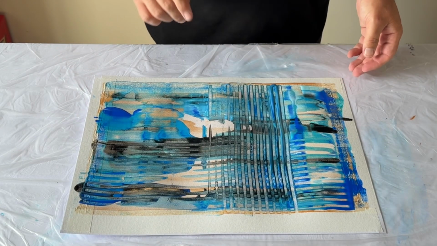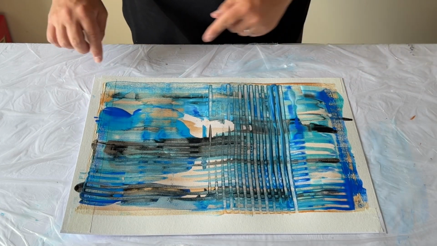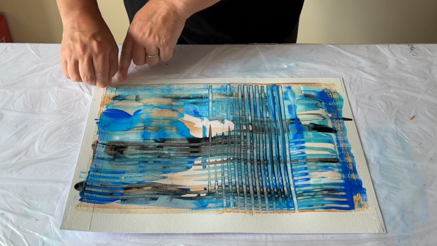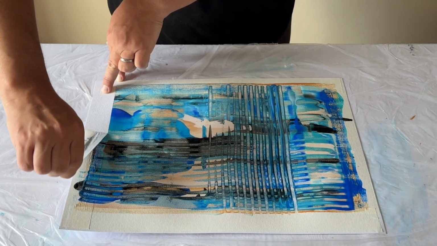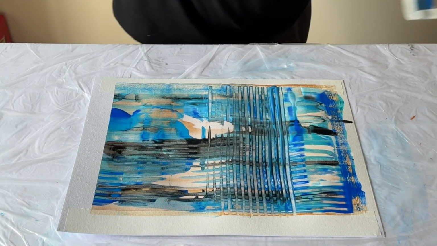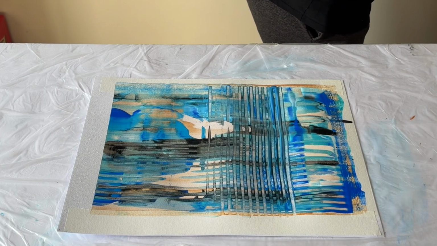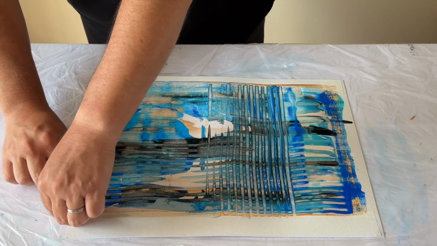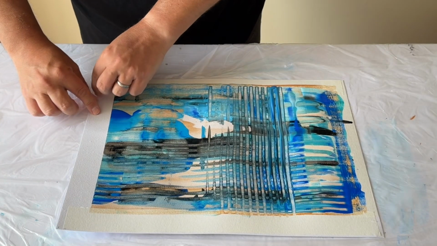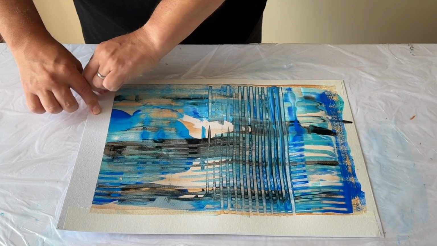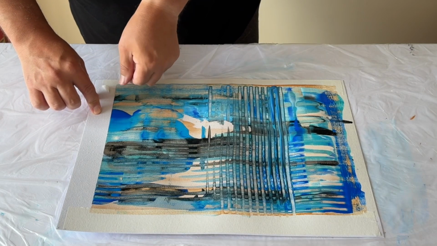I'm really happy with this, and I can see so many things already, but I don't want to tell you what I can see because I would love for you to connect with this piece too and tell me what you see from this piece. But first of all, I'm just going to remove all the masking tape that I've put onto the paper. That creates a frame or a border around the piece, and then I'll take you in for a closer look of the wet version versus the dry version.